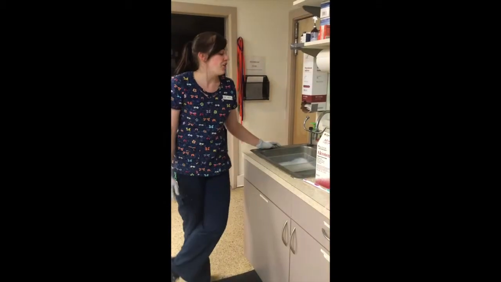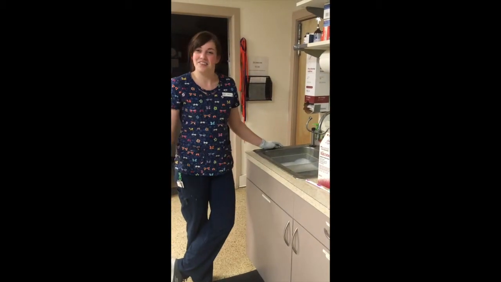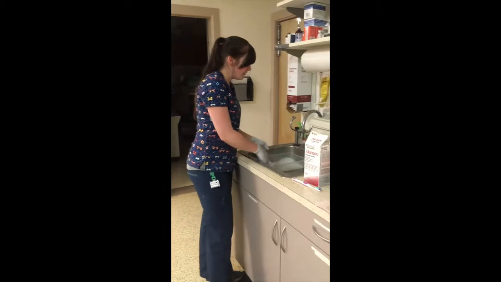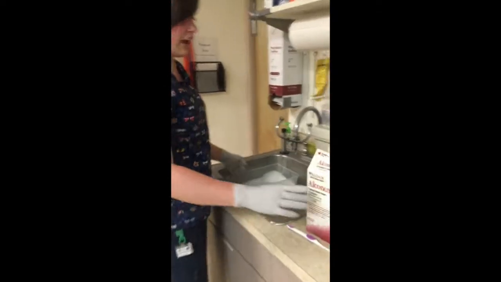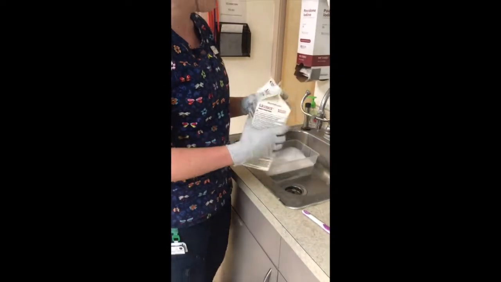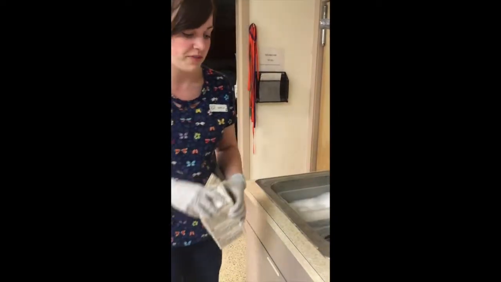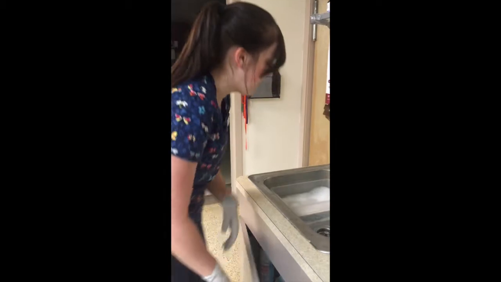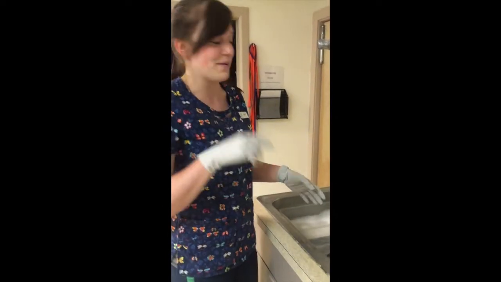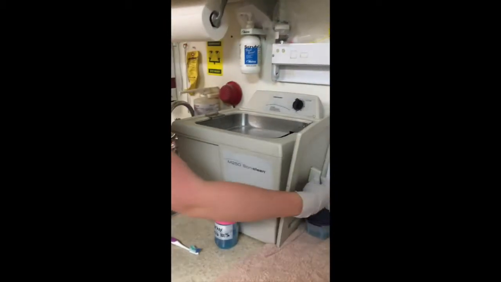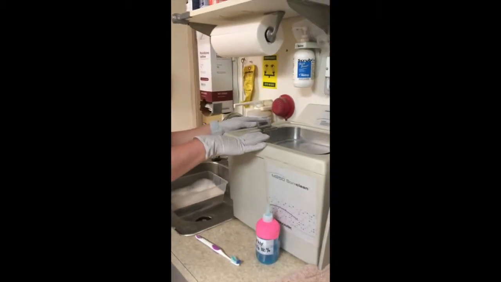I'm going to be demonstrating how to properly clean surgical instruments after they've been used for a surgical procedure. So I have my instruments soaking in distilled water and detergent. The detergent we have is Alkanox. I sprinkled some in there and put the distilled water in. I'm letting those sit. They've been sitting for about 5 to 10 minutes. Then I'm going to open up my ultrasonic cleaner, which is also filled with detergent and distilled water.